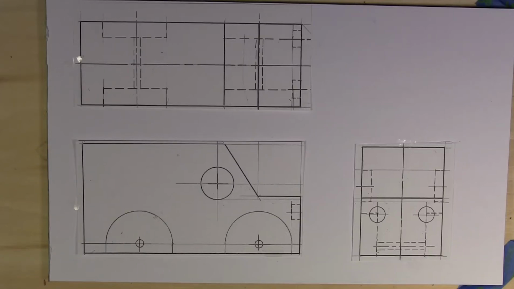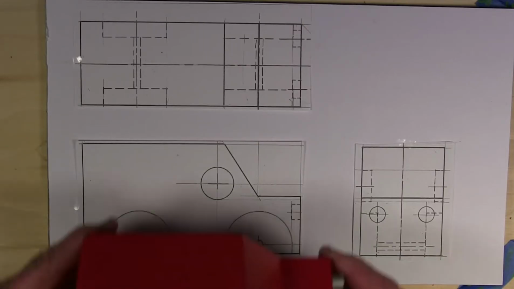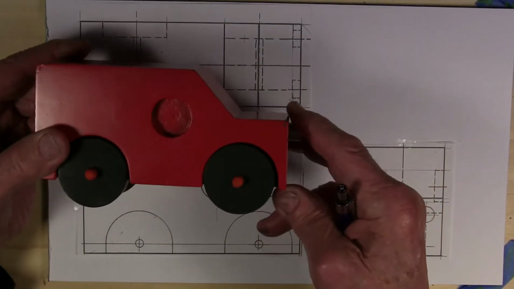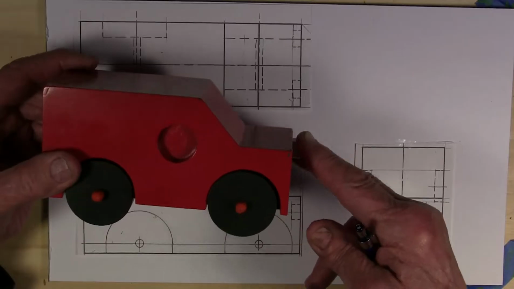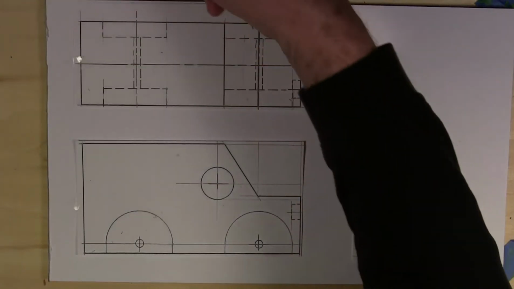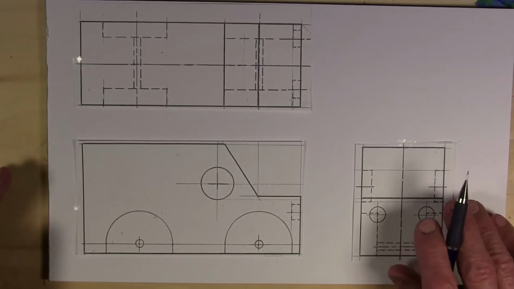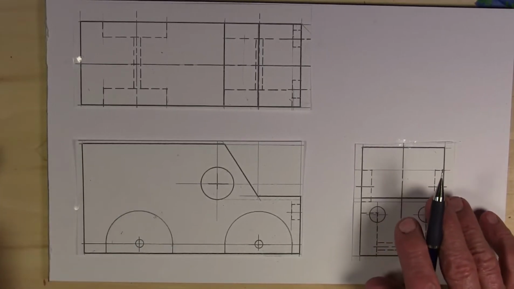Hello, I'm Professor Birdwell, and this will be a video module on the fundamentals of applying dimensions to an orthographic multi-view drawing. In this case, it'd be a drawing of the little truck which you have been introduced to beforehand. Okay, so here's the multi-view of the truck. Now, the question is, how do you dimension this?